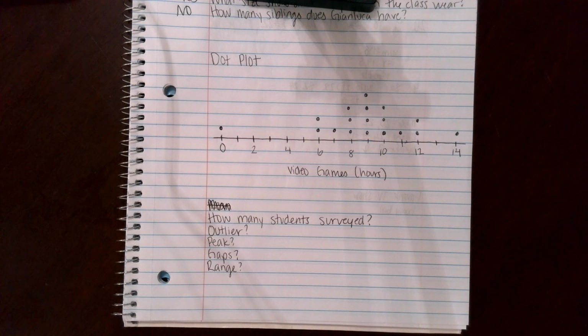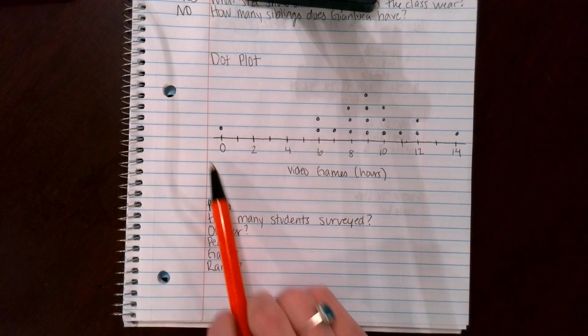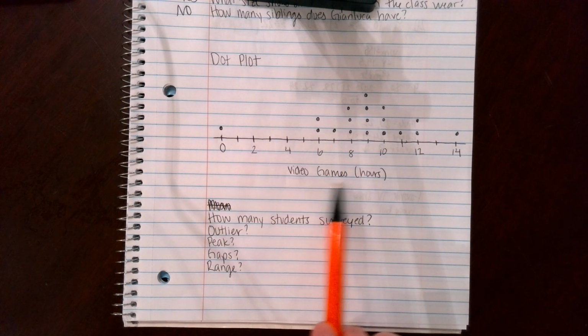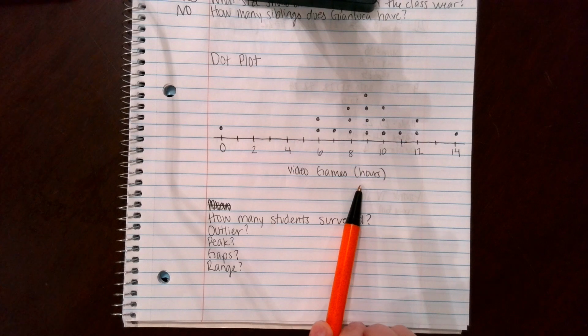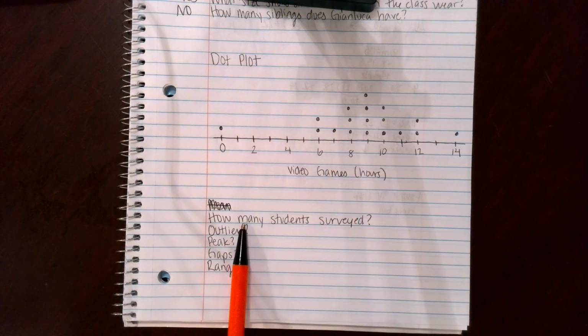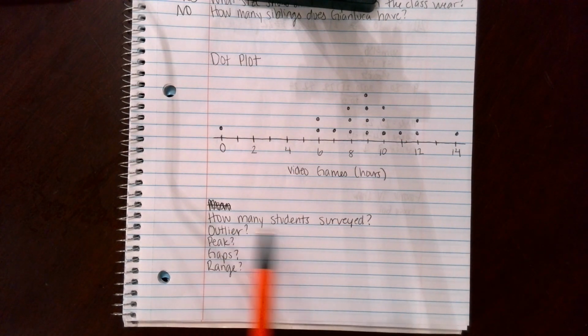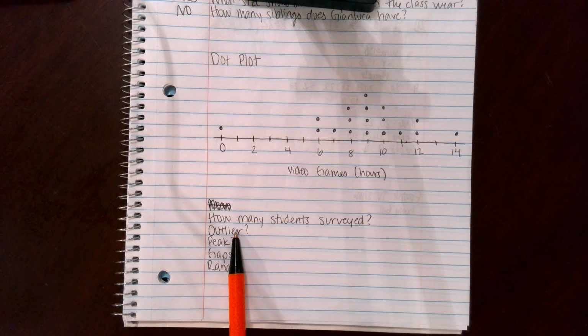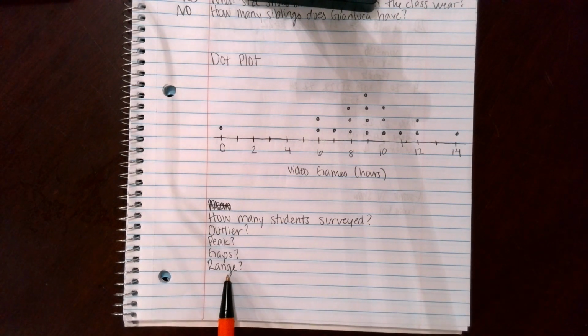Okay, next we're going to review a dot plot. This was lesson 9-1, and on the homework check there were dot plots that you answered questions on. In this dot plot, you asked people how many hours of video games they play per week. These are the questions we're going to answer: How many students were surveyed? Is there an outlier? What's the peak? Are there any gaps? And what's the range? You can go ahead and pause the video and get your answers for those questions now.